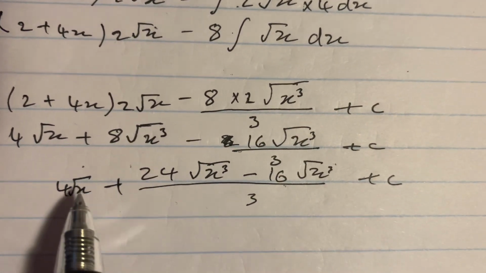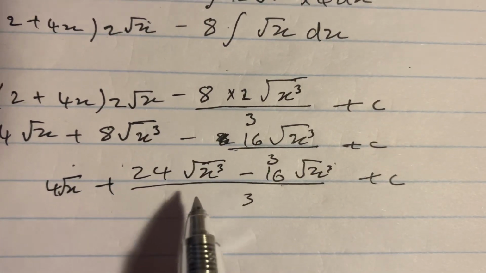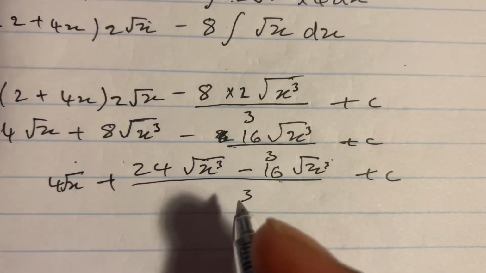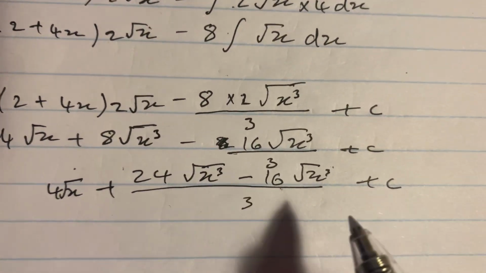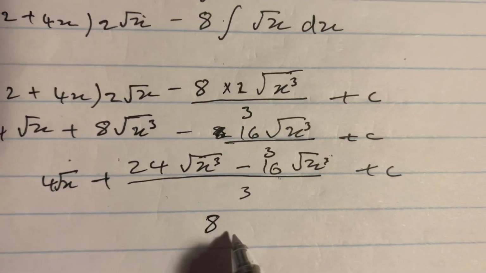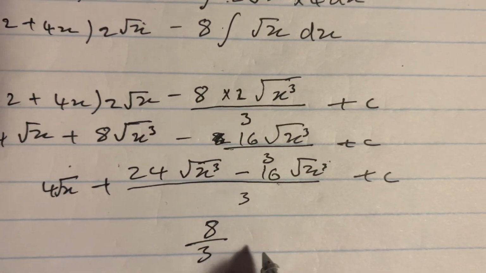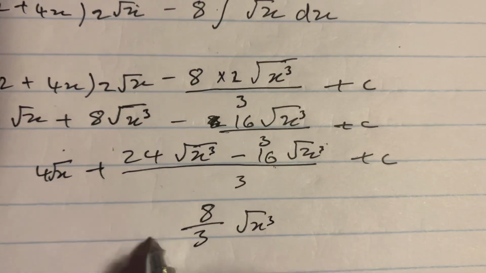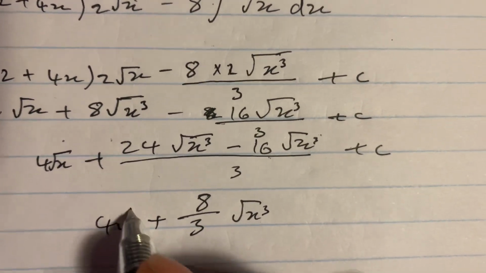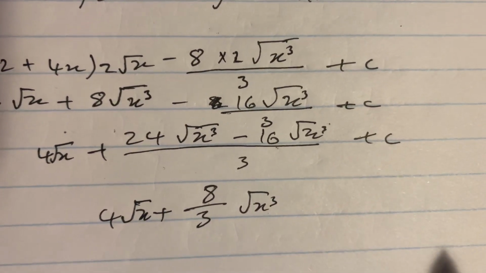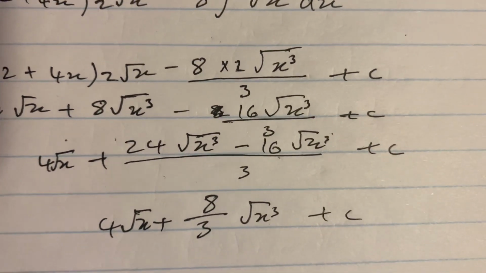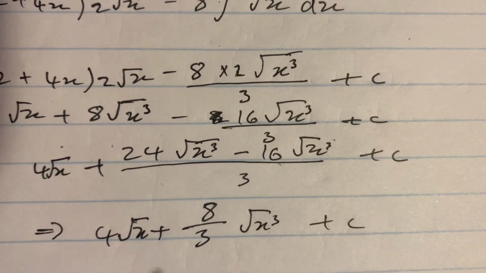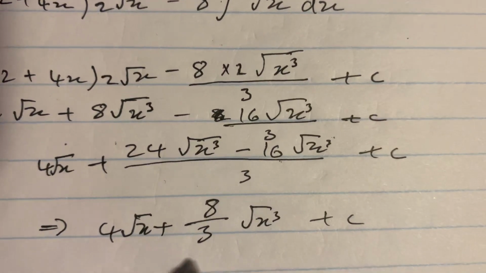So you can easily subtract the like terms, and then you get something over 3. So you get 8 over 3 times the square root of x to the power of 3, plus 4 times the square root of x, plus c there. Note that you can take the square root out.